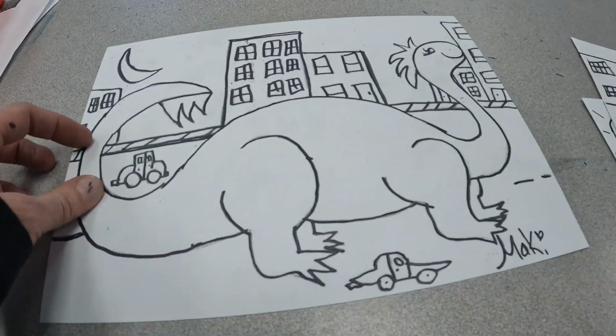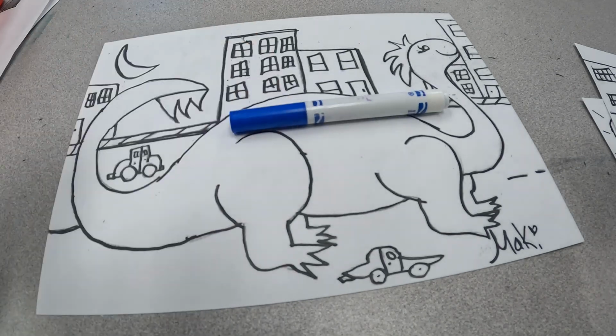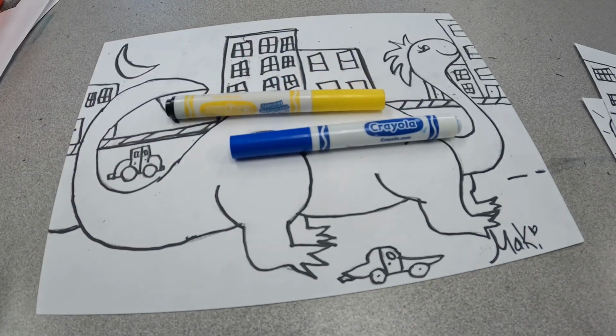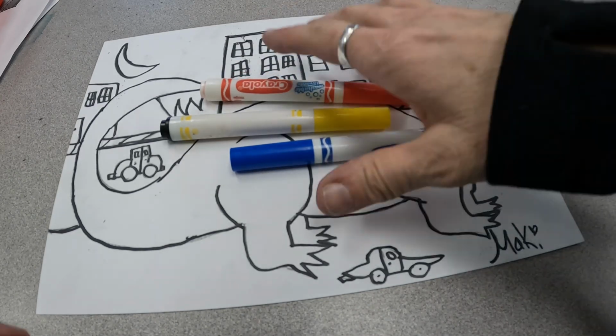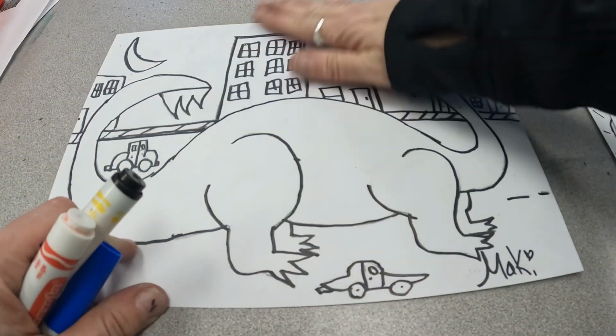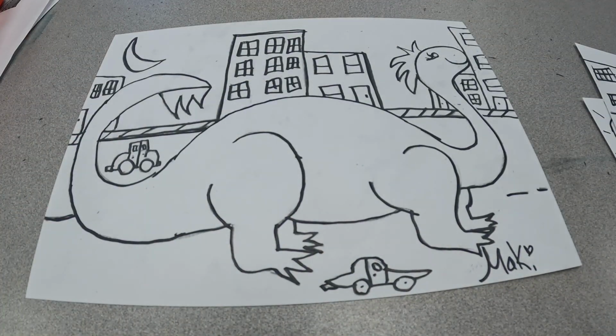Now the last step is today we're going to use our primary colors, the blue, the yellow, and the red, to color the rest of our artwork. And so if you don't know where your colors are, it's always a good time to grab those out. Now, you could use crayon on this. I am going to use marker on mine today.